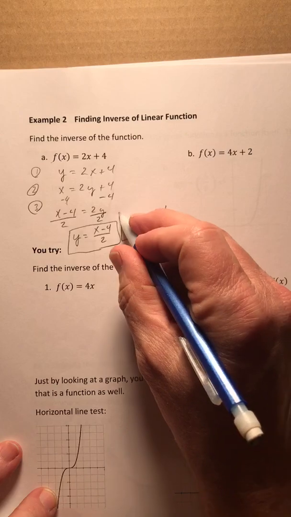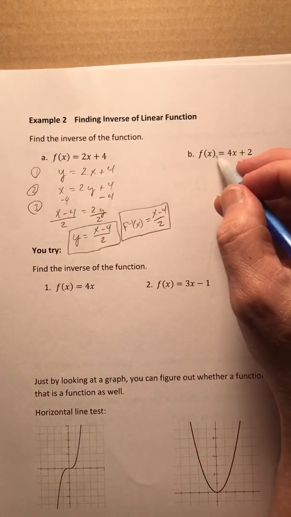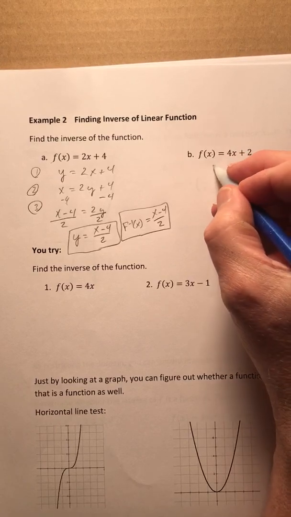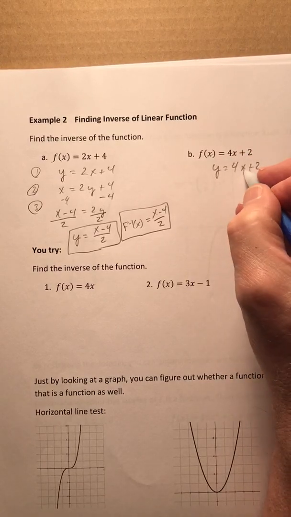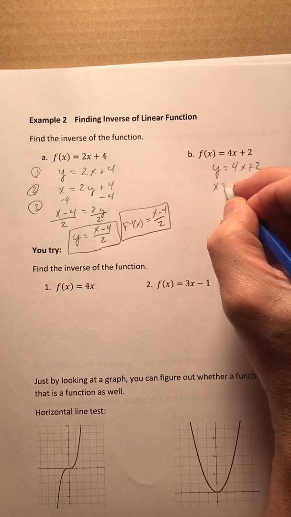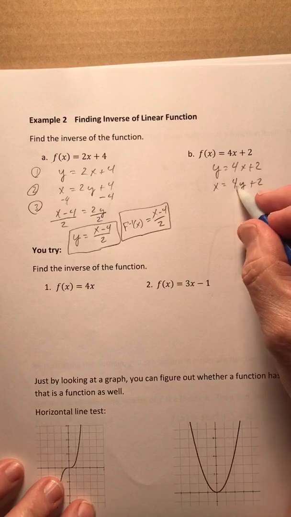So again, that's how you would write up the inverse function. All right, so again, B: first step, we change the f of x to y. We switch our x and our y, so now it becomes x equals 4y plus 2. And now we solve it for y.